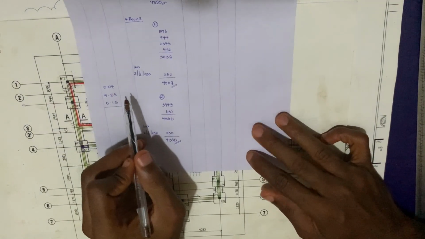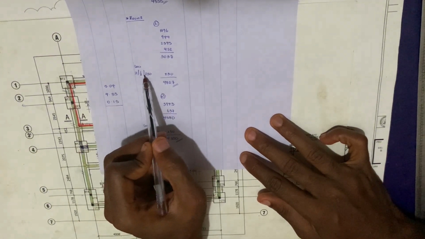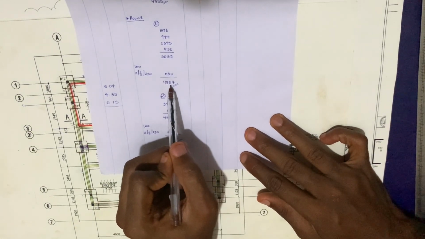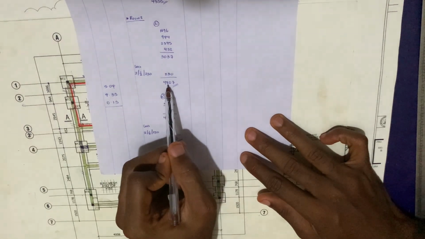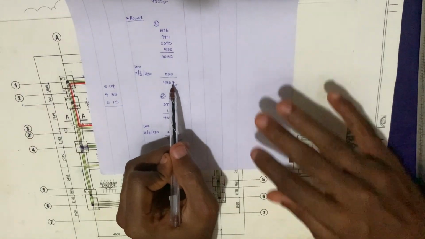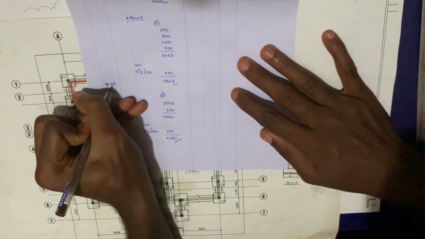Sorry, this is not supposed to be 5.04. Don't forget, we less 2 by half of 230 from it. So this is supposed to be the actual length, 4807. So this is approximately 4.81. So we'll change this to 4.81.